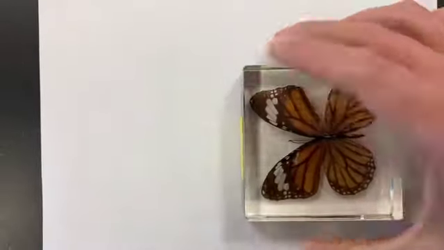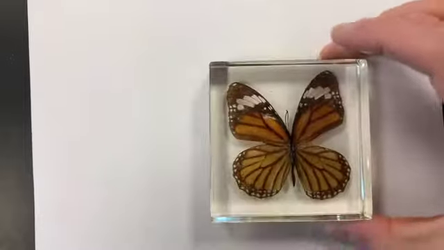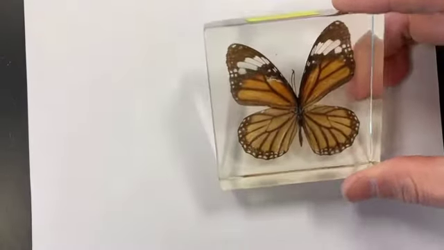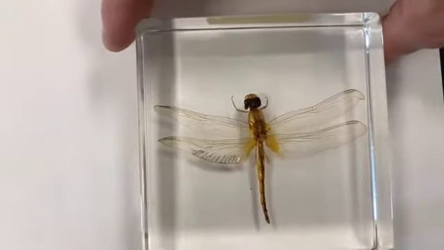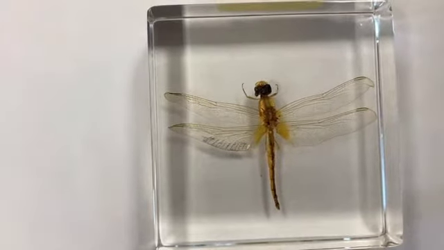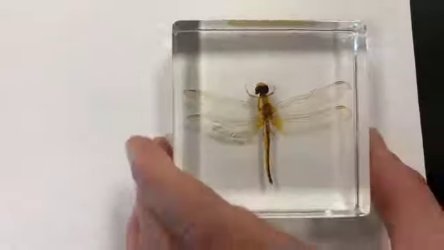Sample O, the opposite of spooky, quite beautiful, a beautiful butterfly. And sample P, a dragonfly. These carnivorous things that now are small but once had long wingspans.